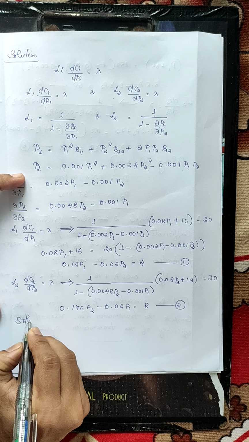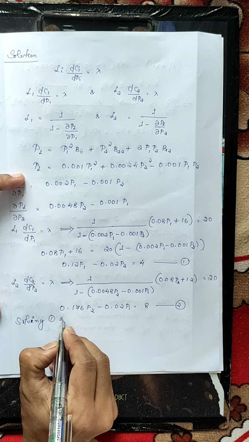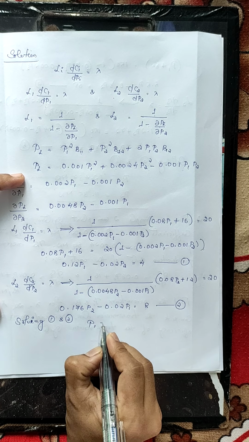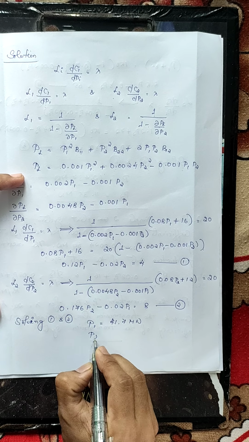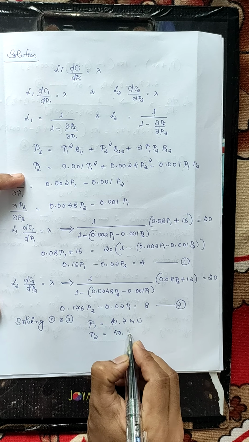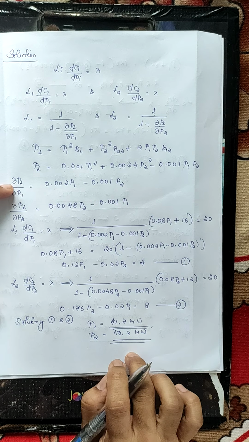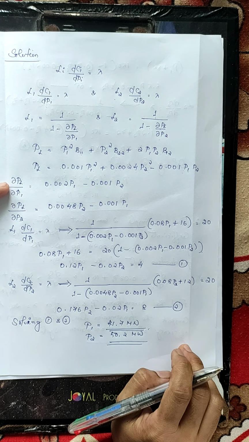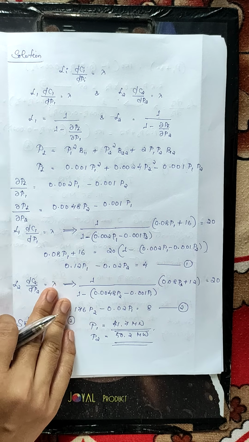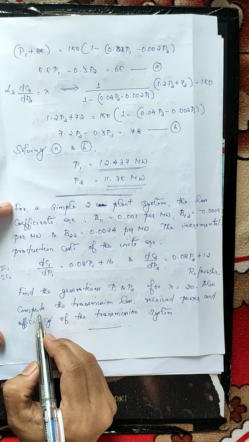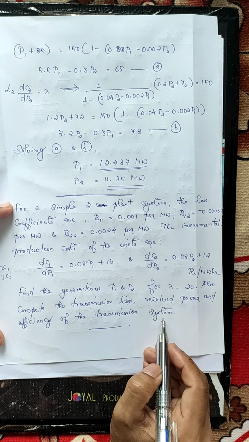Now solve equations 1 and 2. So on solving equations 1 and 2, you will get the value of P1 as 41.7 megawatt and P2 as 50.2 megawatt. So this is the economic load scheduling between the two plants. So now we have to calculate a few more terms here. So they are the transmission loss, received power and efficiency of the transmission system.